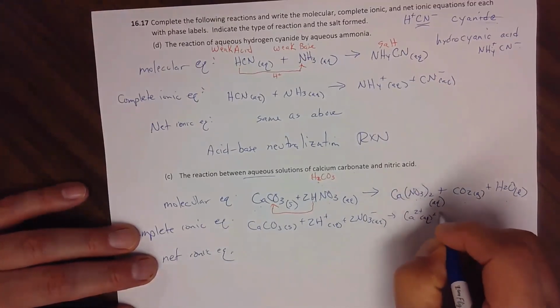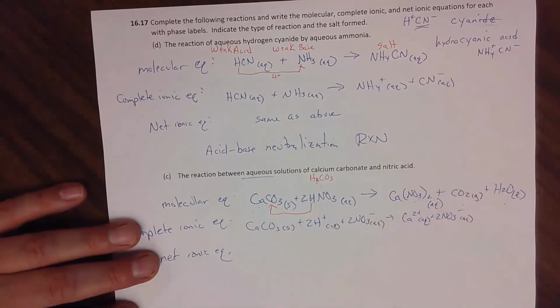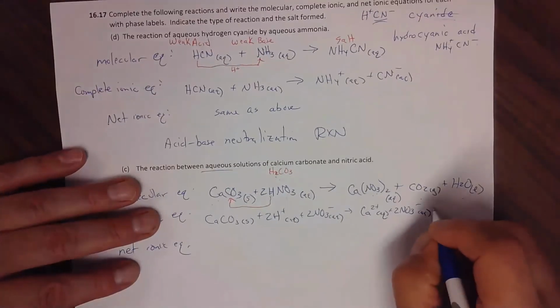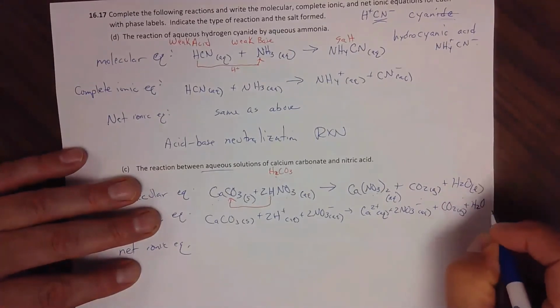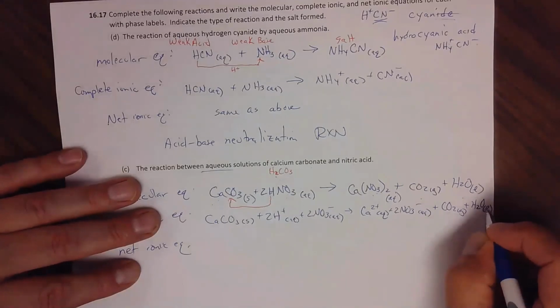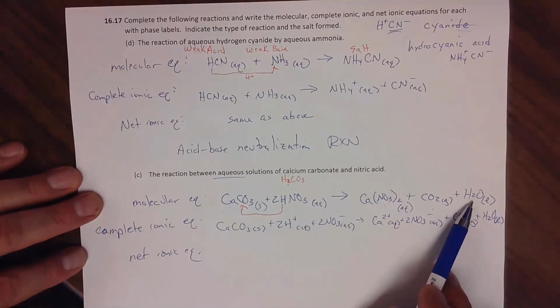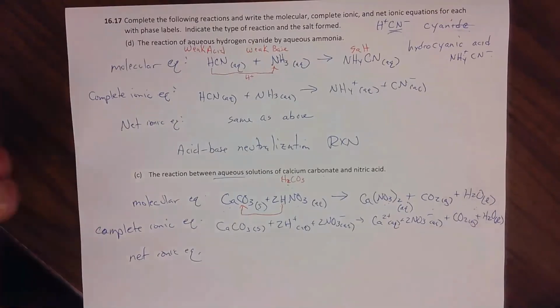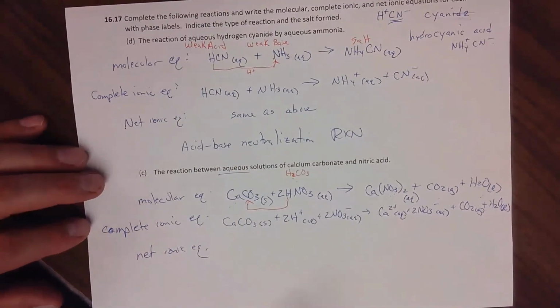So it's going to dissociate into its individual ions. Again, gases, liquids, not strong electrolytes. In this case, these are both molecular and they're non-electrolytes. Even though we know a very, very small amount of H2O actually ionizes, we still consider it to be molecular. Now, that is our complete ionic equation.